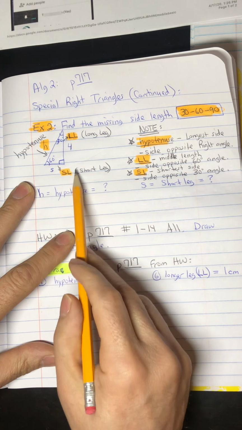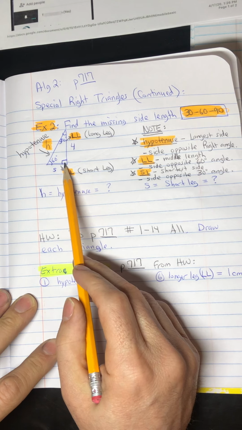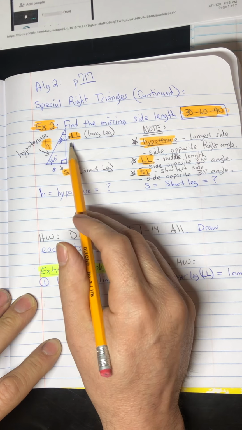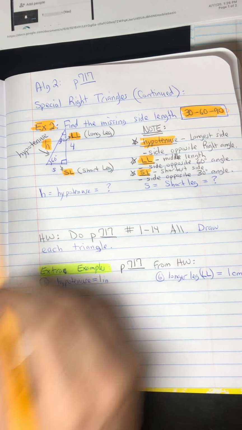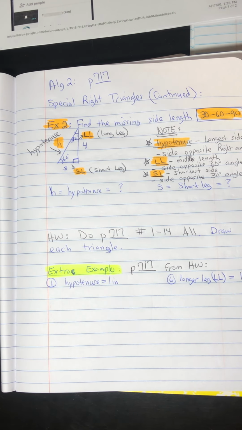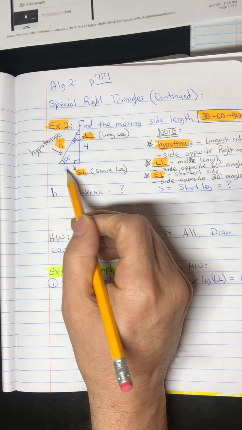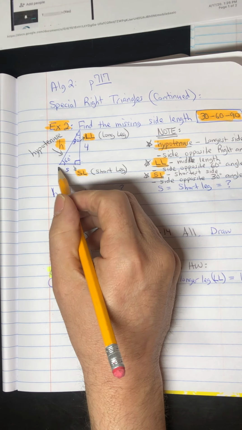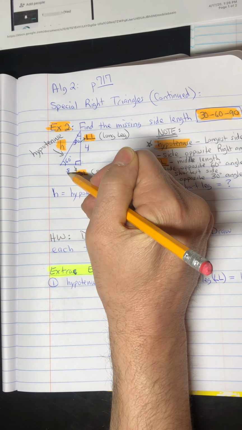And given this triangle here, 30, 60, 90 right triangle, they give you this side length is 4, this is missing, and this is missing. H and S are missing. Well, the first thing we've got to do is identify which side is which. The shortest side is called the short leg. How do I know it's the shortest side? Well, it looks the shortest. Not only that, it's opposite the 30-degree angle.